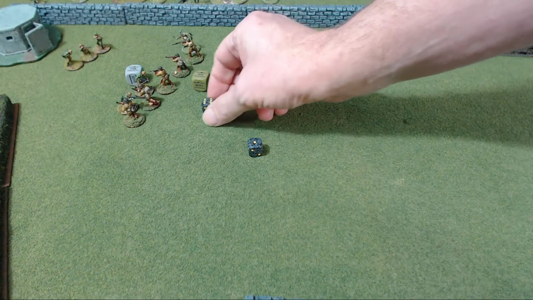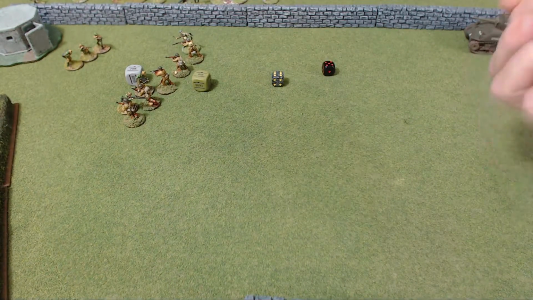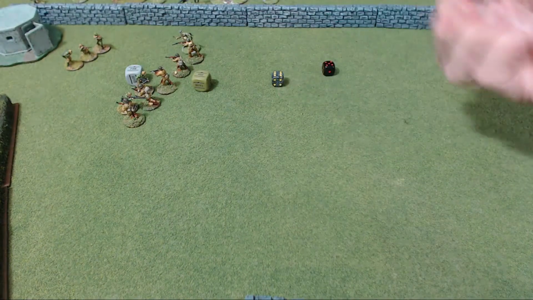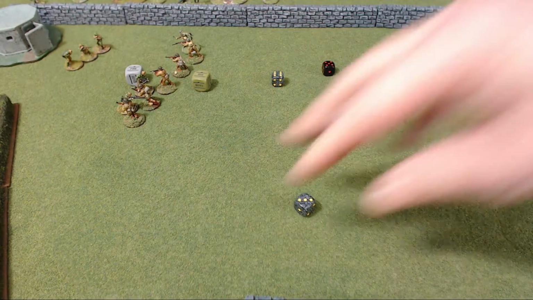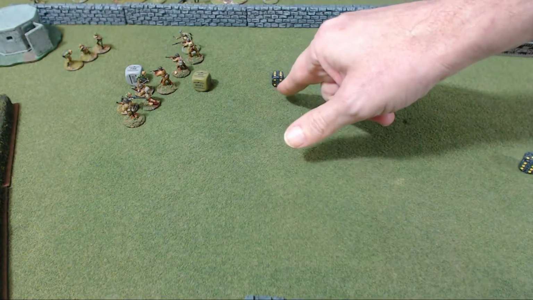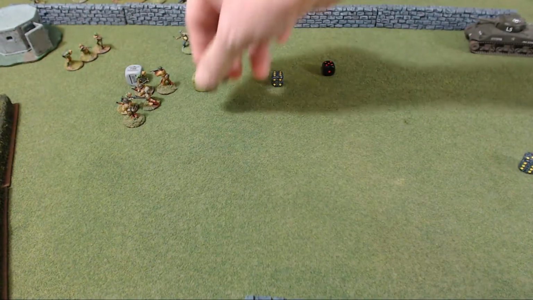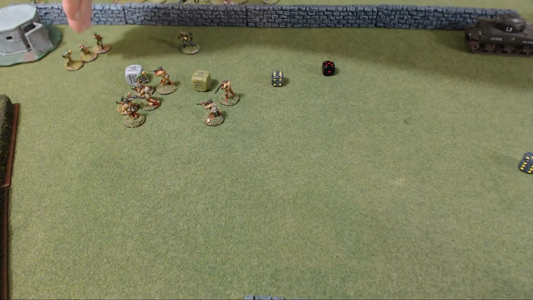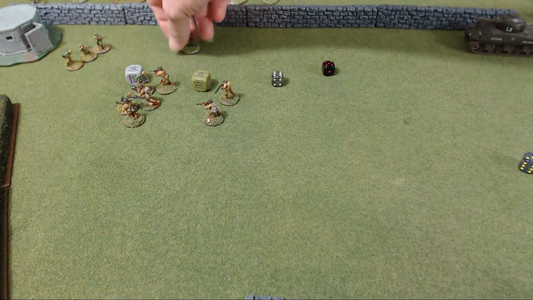Not just that, the tough fighter might have also got an exceptional kill. So let's see if it was exceptional. It was not. Let's see if he gets a second kill. He does not. So I kill 2 guys. I'm going to take these 2 riflemen. Now because the paratroopers killed 3 and the Germans killed 2, the Germans are wiped out.